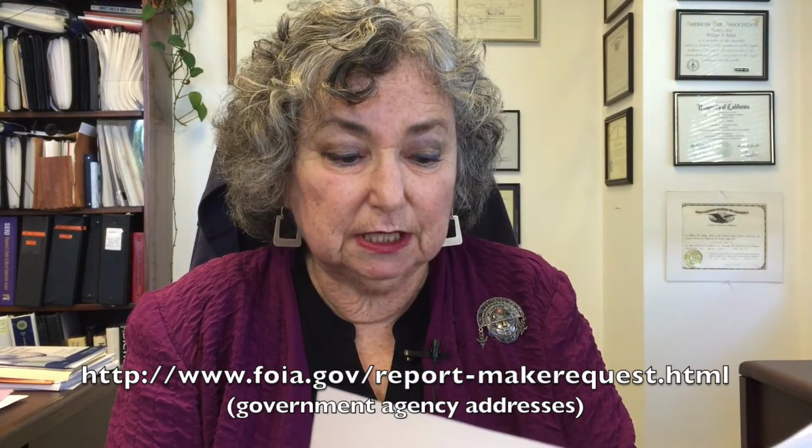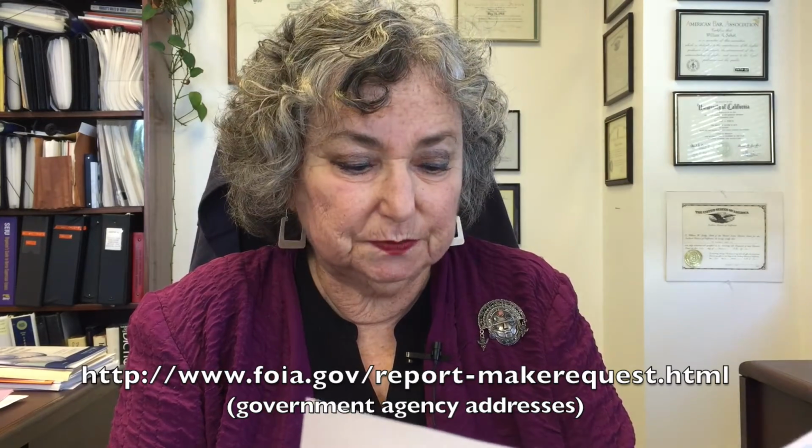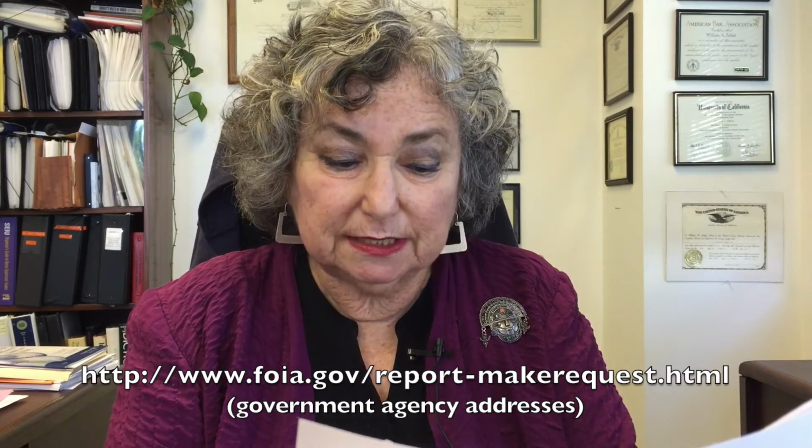You will need some information about which federal agency has the record or records that you want. The more information you have, like the title of the document, names, dates, businesses associated with it, the more likely you are to get the documents you're requesting. See the website on the bottom of the screen to get the addresses of specific agencies' FOIA officers. Then send a written request.